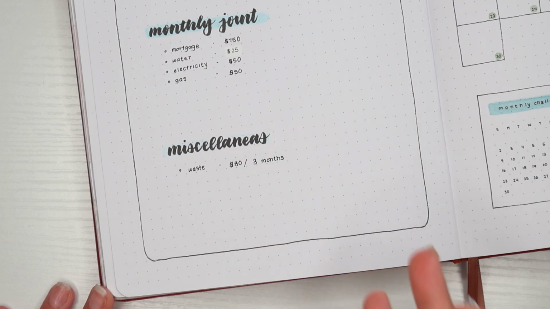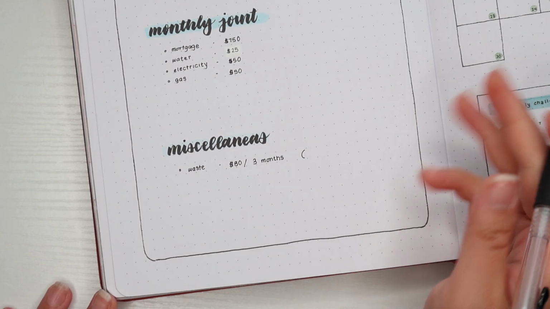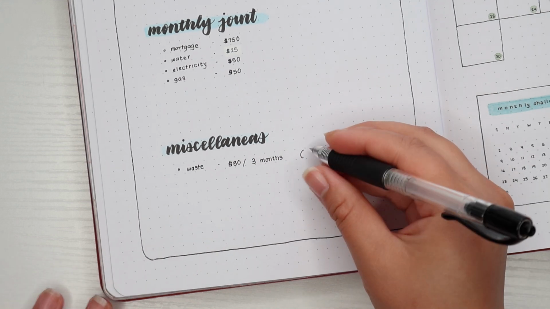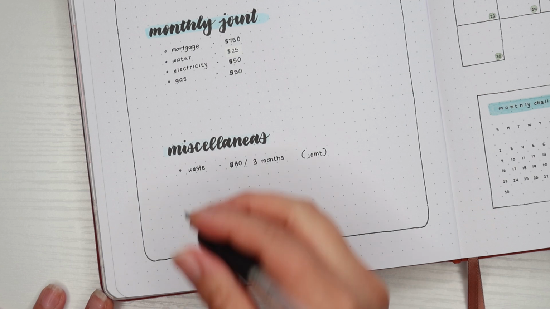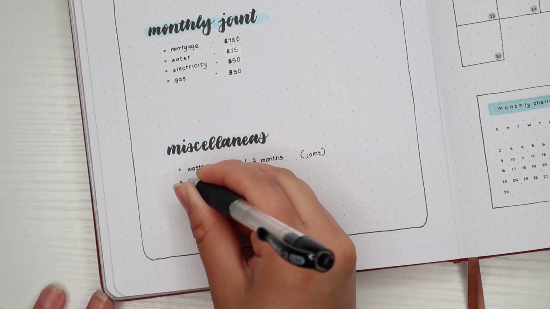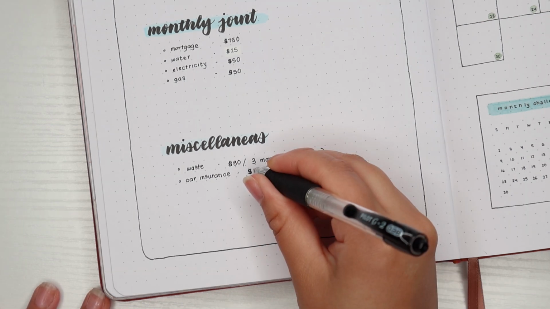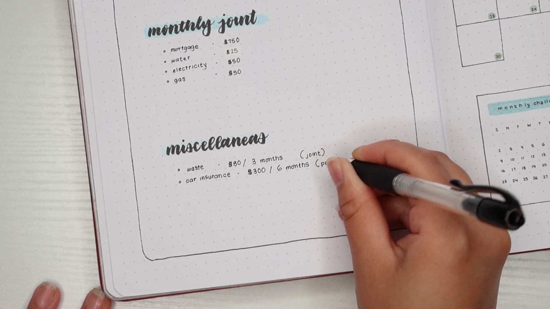So there's that. And then if you have a personal and a joint account, here you can indicate if it's coming out of the joint or the personal account. So for the waste, since that is house related, we will go ahead and say that it comes out of the joint. And then for car insurance, that one is due every 6 months for me, and let's just say that that is about $300 every 6 months, and that will come out of my personal account.